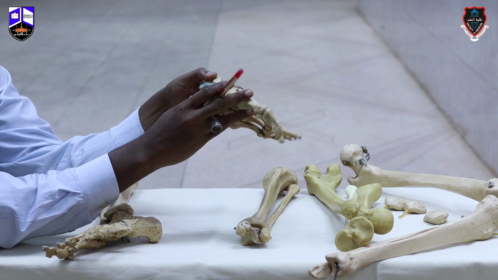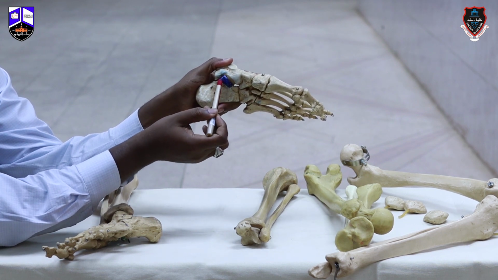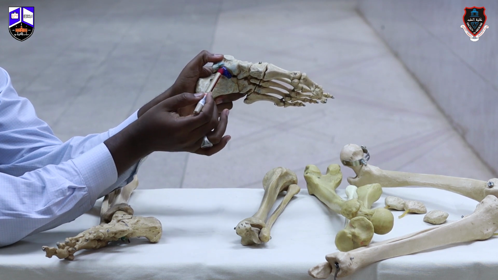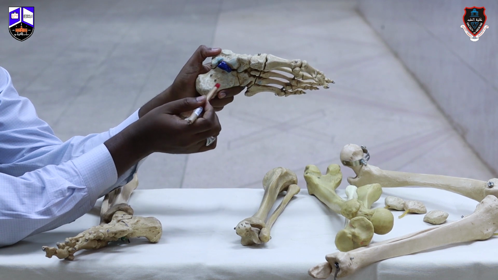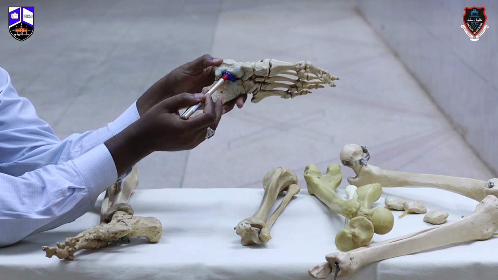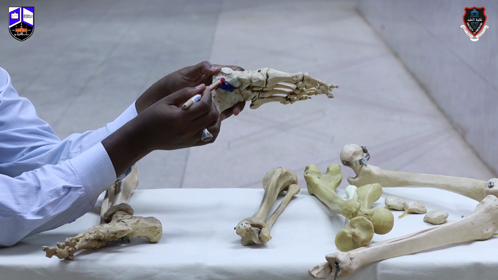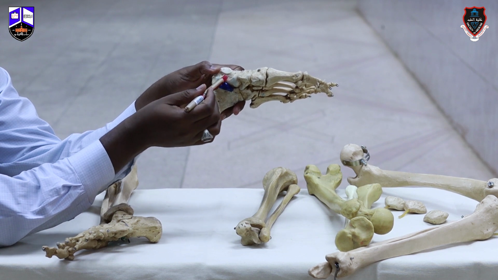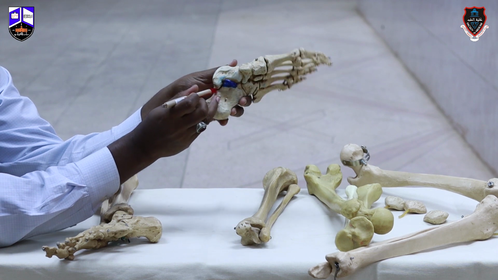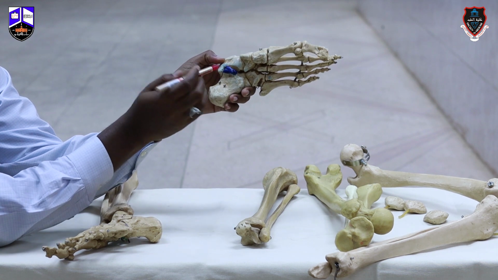On the medial aspect, we have this characteristic projection. It is labeled in blue here, labeled with ink. This is called the sustentaculum tali. Sustentaculum tali is the medial projection, and it bears the medial articular surface for the talus. Behind it we have the posterior articular surface, and in front the anterior articular surface.